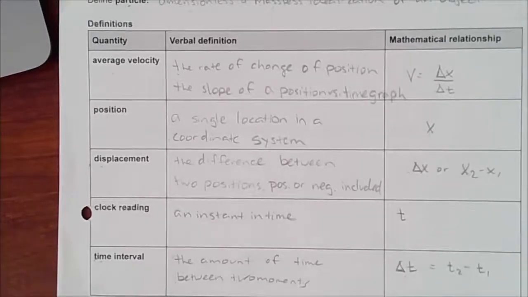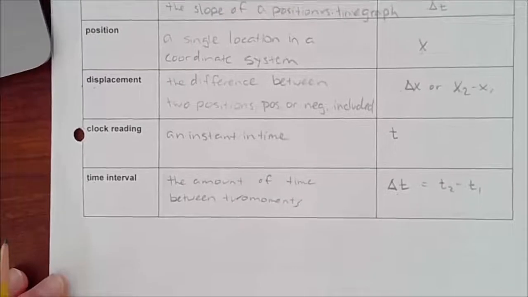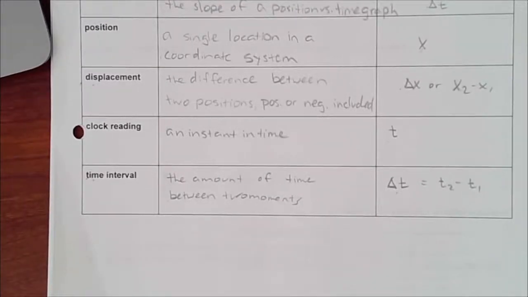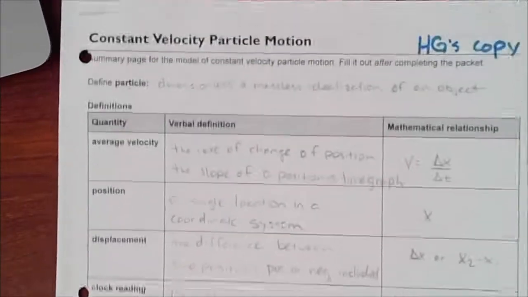These are the definitions I need you to have down for the different elements that we're going to use a whole lot in this unit. Best of luck.